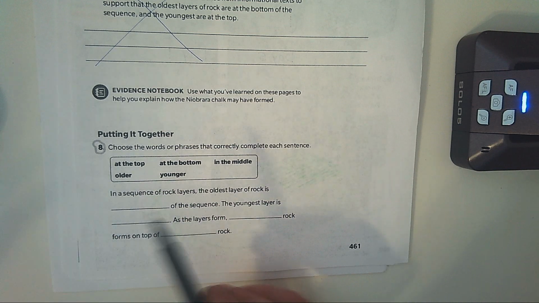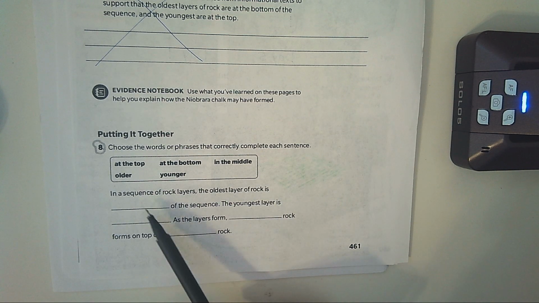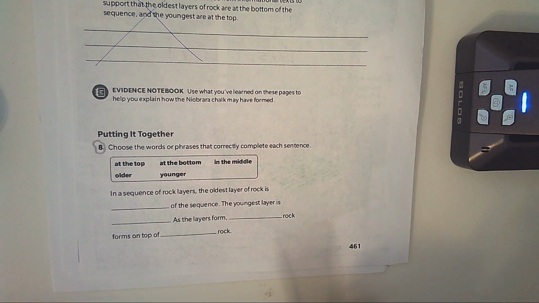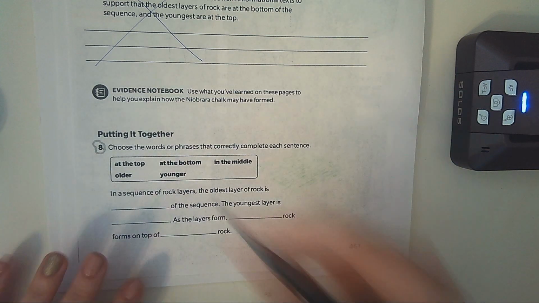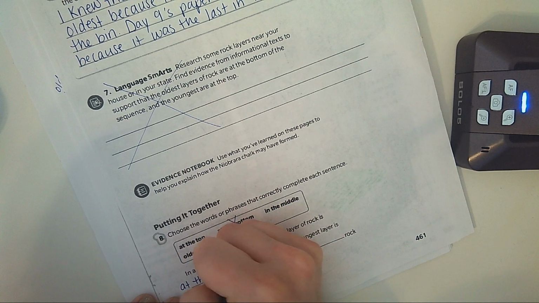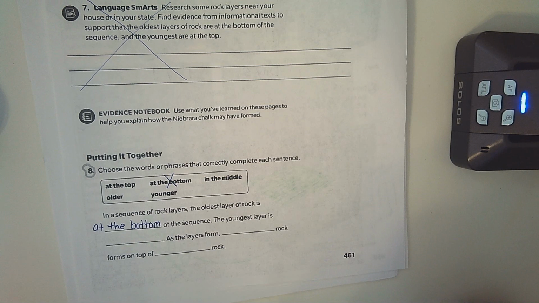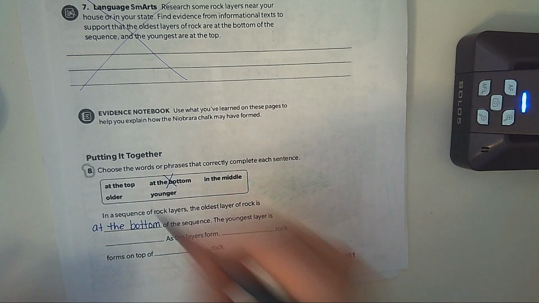I always read through the whole thing first. In a sequence of rock layers, the oldest layer of rock is blank of the sequence. The youngest layer is blank. As the layers form, blank rock forms on top of blank rock. So the oldest layer of rock is on the bottom. So at the bottom. Gosh, you have to write so tiny for this. The youngest layer is at the top.